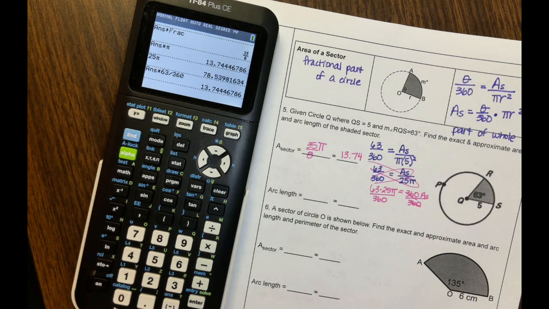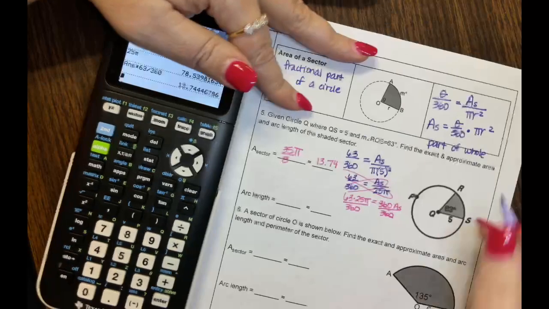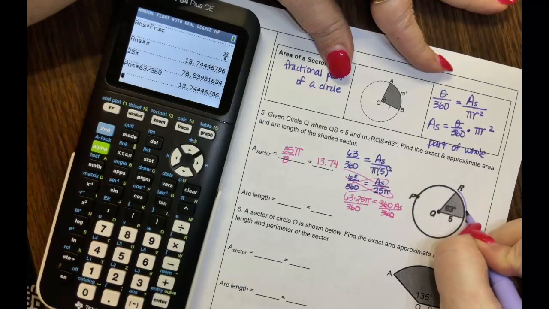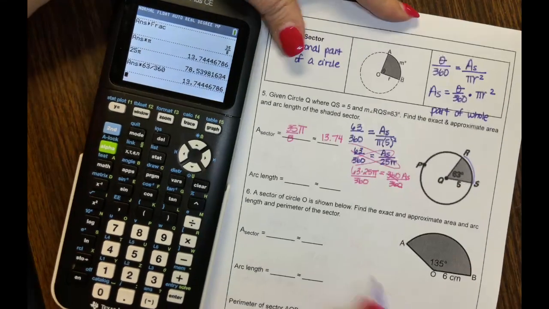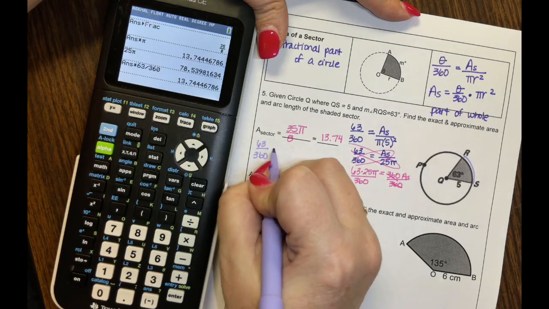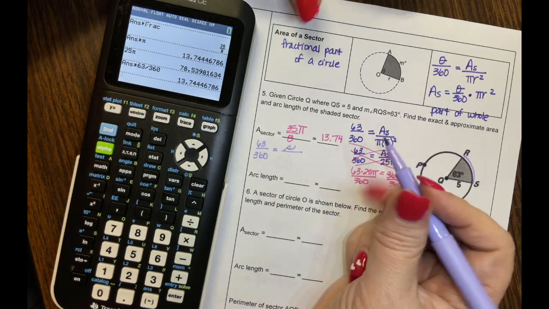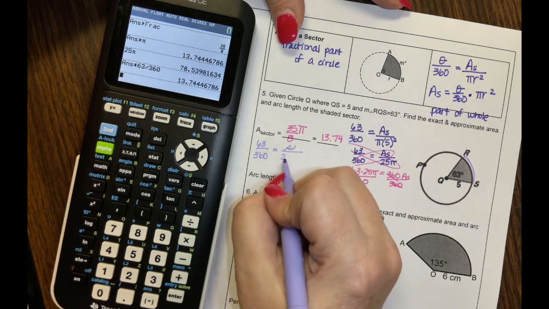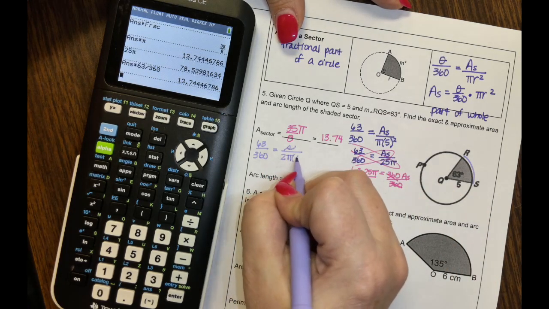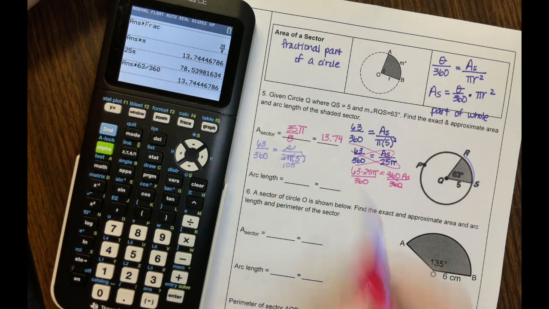Arc length, that goes back to what we were doing the other day. Arc length is the portion of the distance. I want the arc length of RS. I want to know how far it is. Well, the measure is 63 out of 360 degrees. So how far is the arc length? And we use S, I don't know why, times 2 pi times the radius, which is 10 pi.